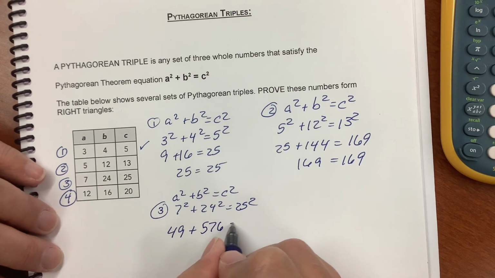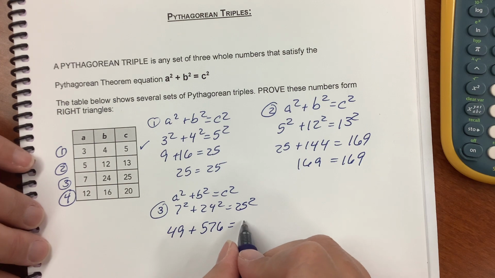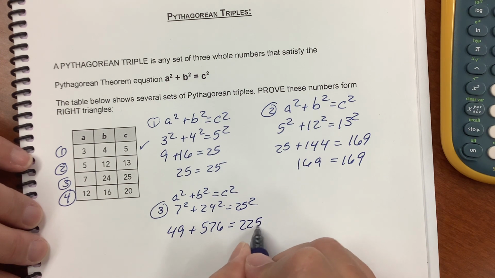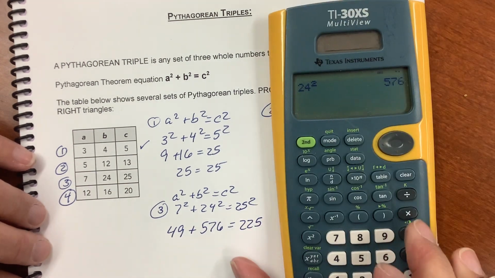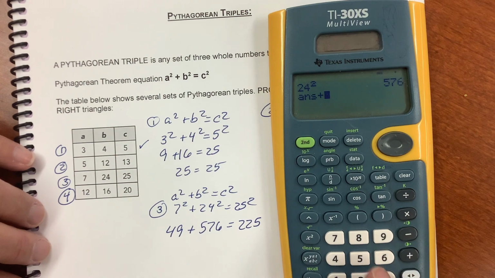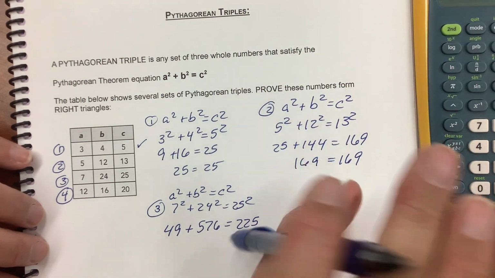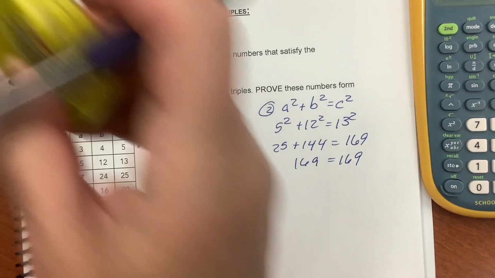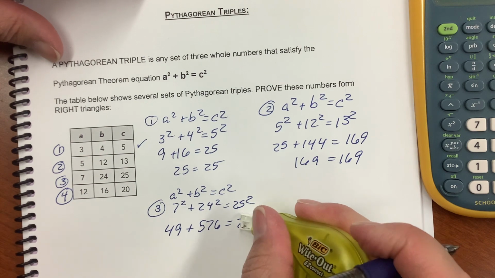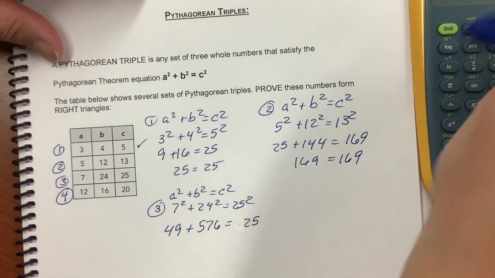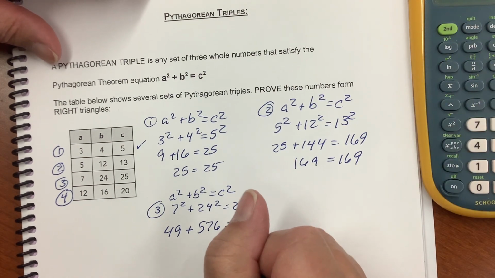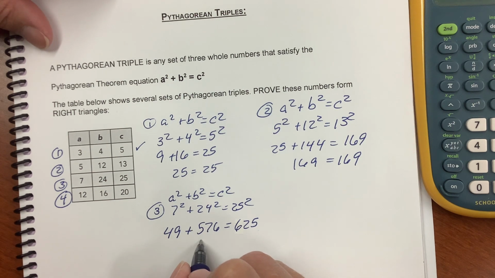It's the second time I'm writing it, but this is 225. So look, if I add 49, I get 625, which is what that should be, not 225. Come on, 625. See, helping me find my mistakes.